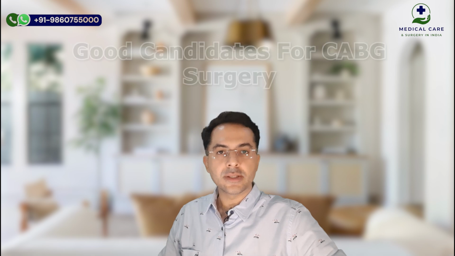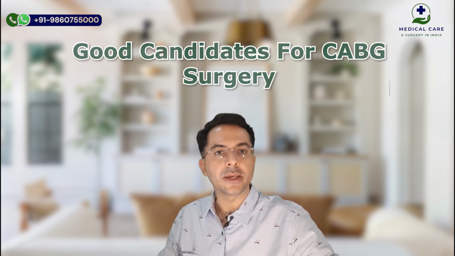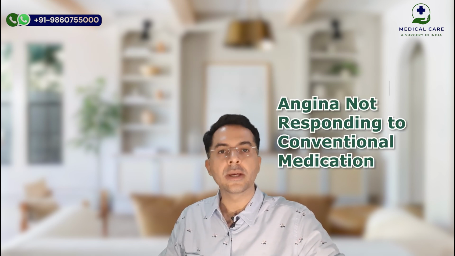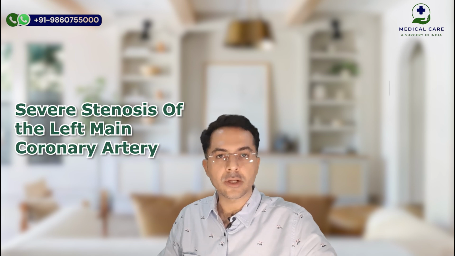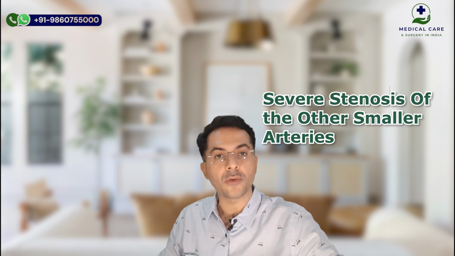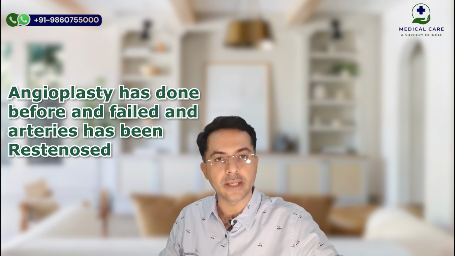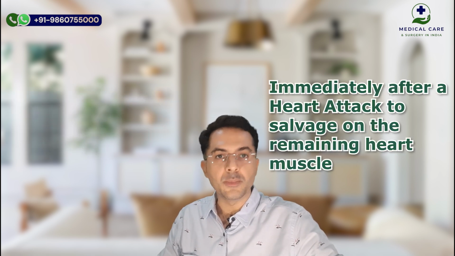Now, when is a CABG surgery advised, or who are the good candidates for CABG surgery? There are 5 main indications. First is angina not responding to conventional medication. Second, when there is severe stenosis of the left main coronary artery. Third, when there is severe stenosis of the other smaller arteries. Fourth, when the angioplasty that has been done before has failed and the arteries have re-stenosed. And fifth, immediately after a heart attack, to salvage the remaining heart muscles. These are the 5 main indications for a CABG surgery.